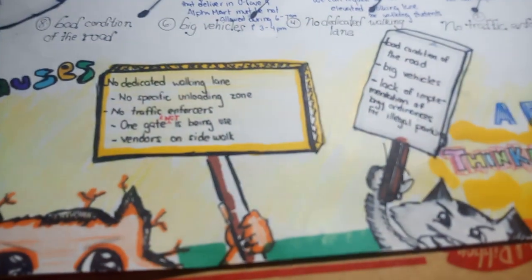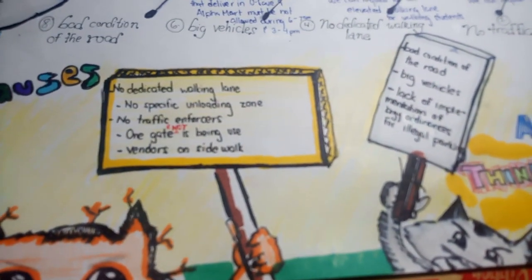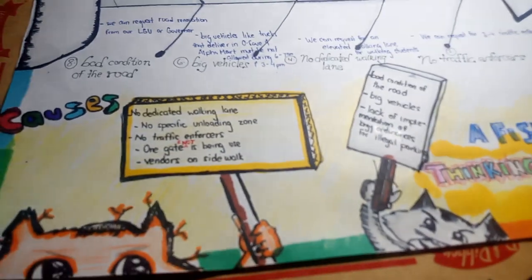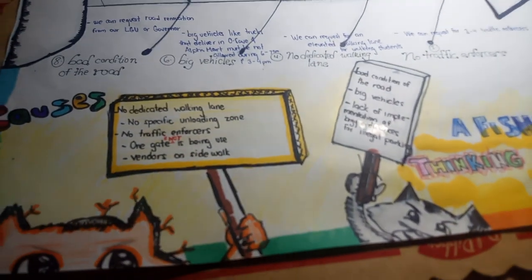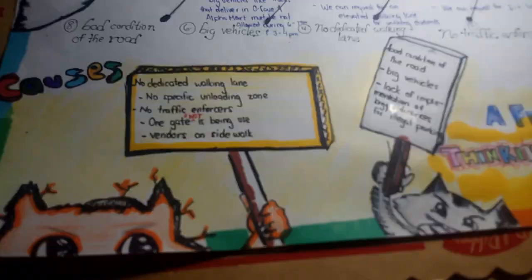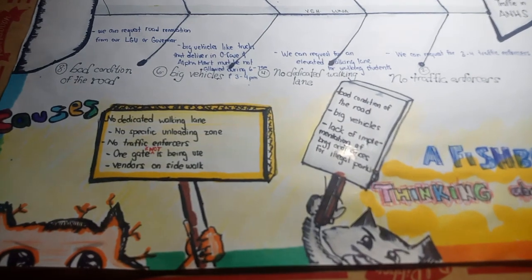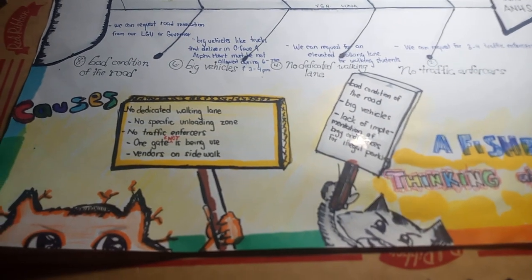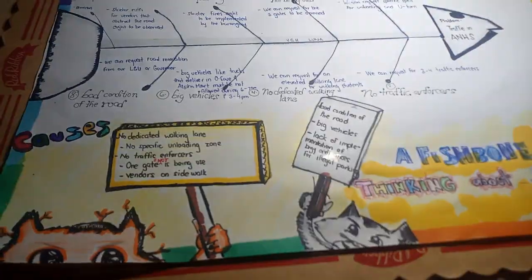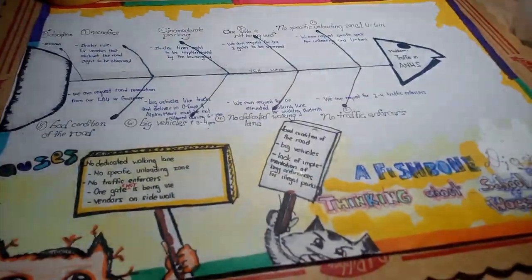Teka lang, para ang labo ng aking camera. Kahit saan pwedeng magbaba. No traffic enforcers. Just light down there. Yan. And then one gate is not being used. Yan. Yung gate sa likod, hindi pa yun ginagamit. And vendors on the sidewalk, there's another one.